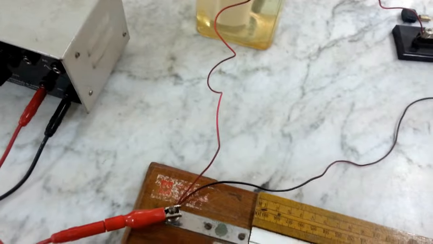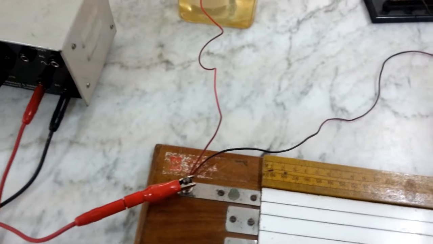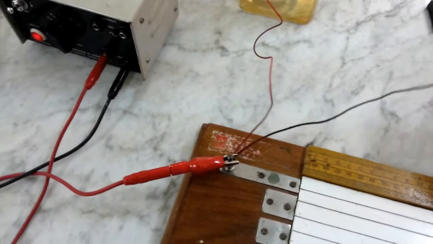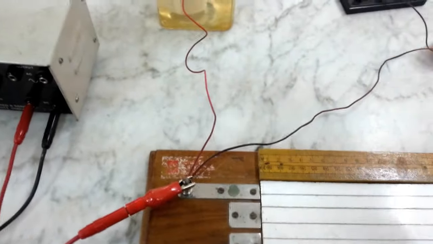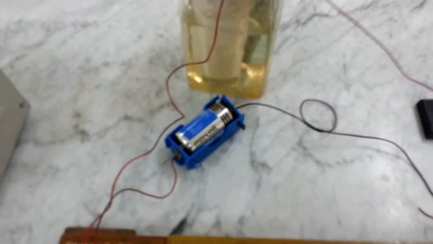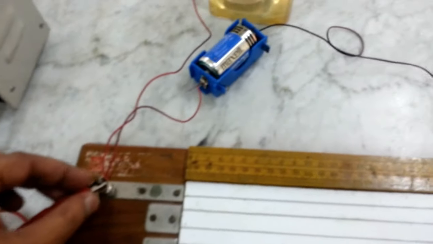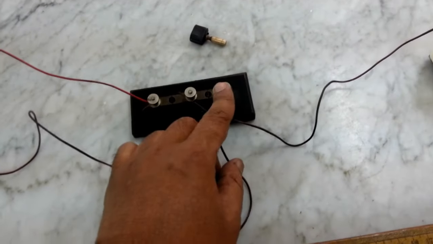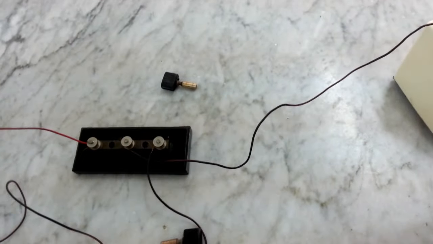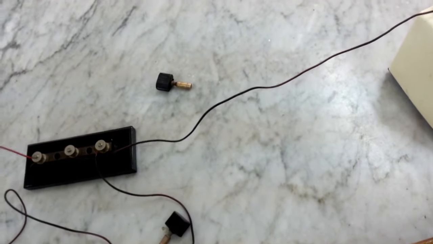The positive of the dry cell is also connected to the common point A. And the negative of the dry cell is connected to the two-way key at this point, and the negative, the zinc rod of the Leclanche cell, is connected to the other extreme point.